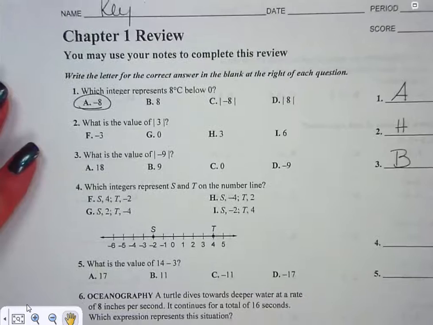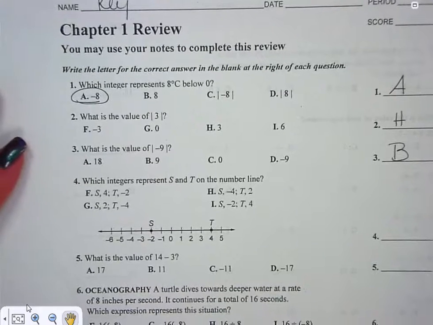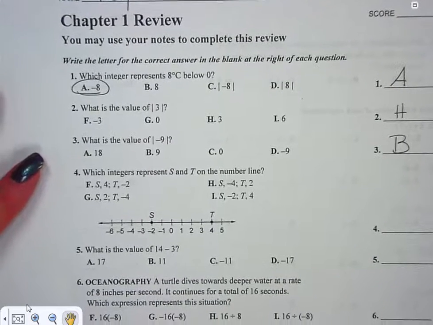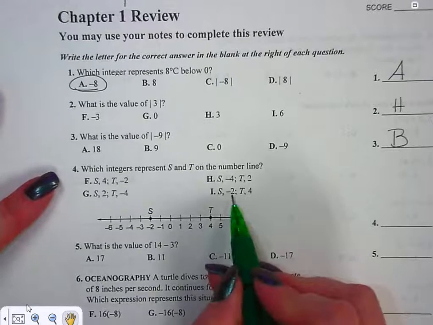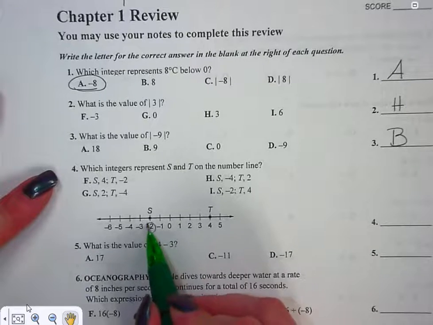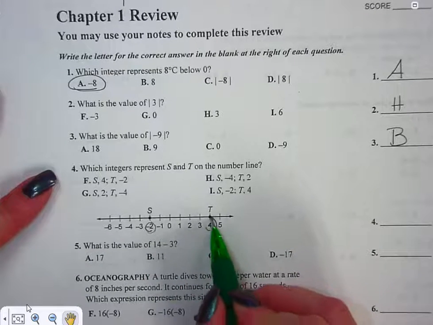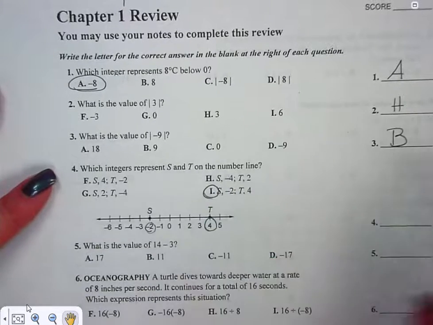Number 4. Which integers represent S and T on the number line? Elizabeth? S is at -2, and T is at +4, so that's I.